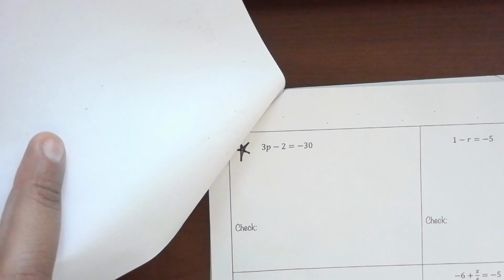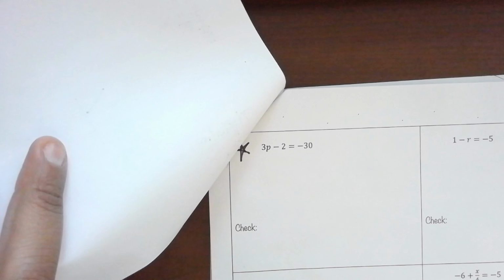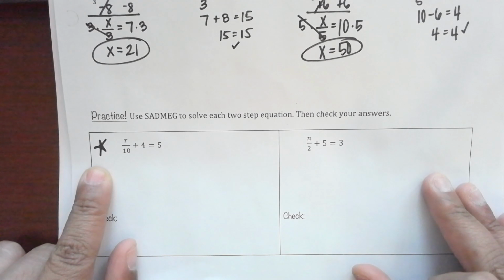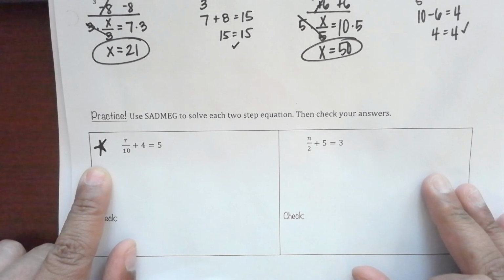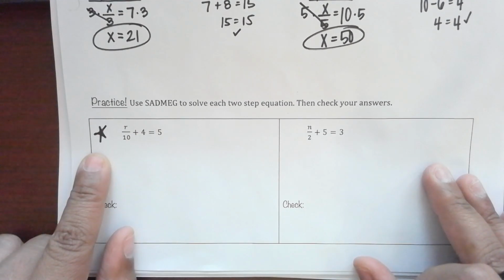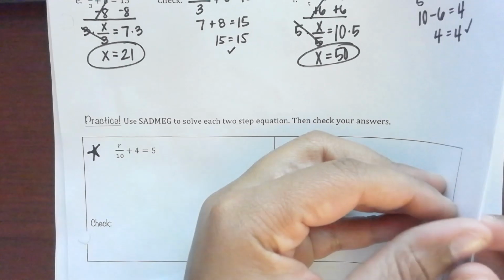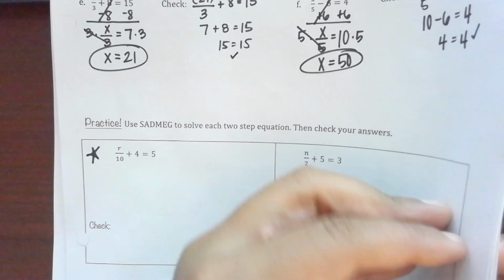Wait, do y'all not have this one? Hang on. It's this one at the bottom. Oh, so there should be another page. So this one, and the one that says 3p minus 2 equals negative 30. Do those two, bring them to me.